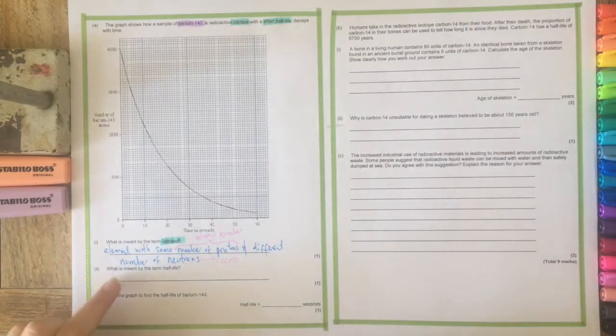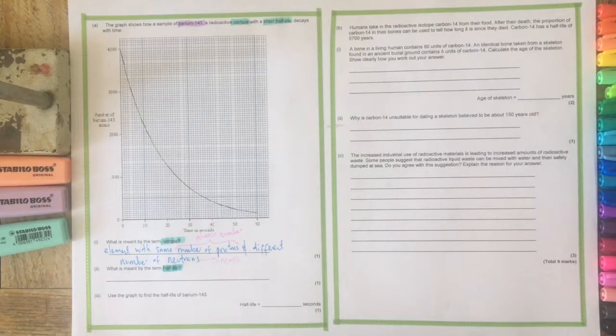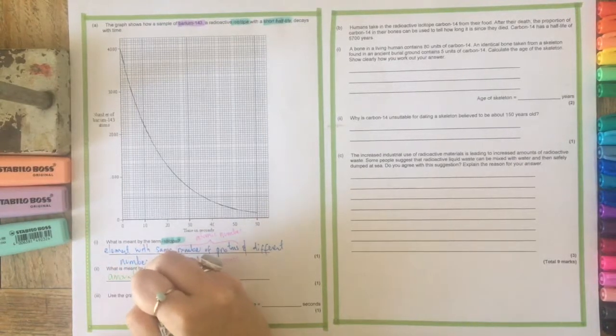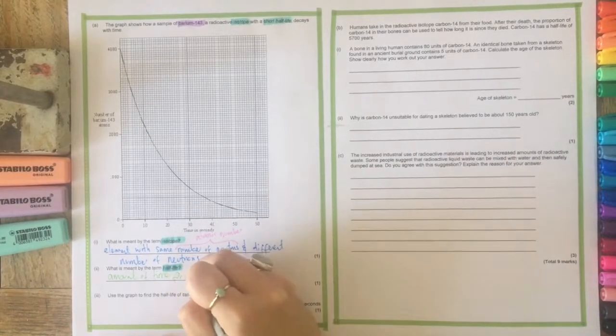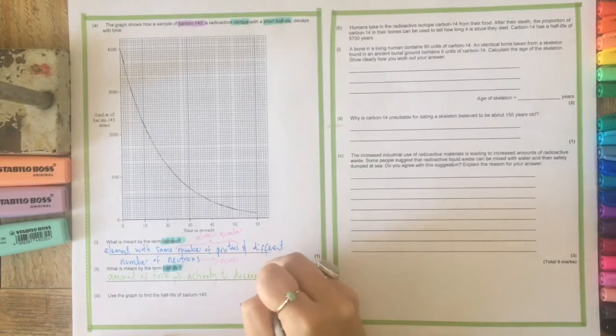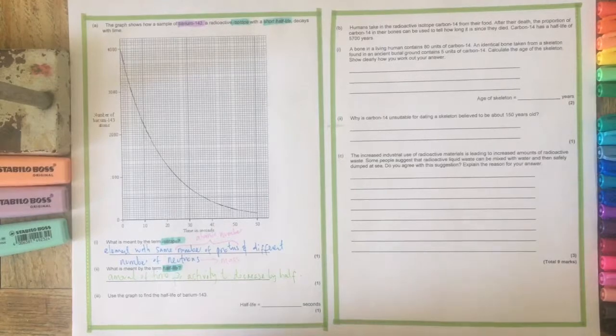So the next question, what is meant by the term half-life? And again, this is 1 mark, so it's asking us to give a definition, and we would give this as the amount of time for the activity to decrease by half. Okay, so that's 1 definition that you could give.